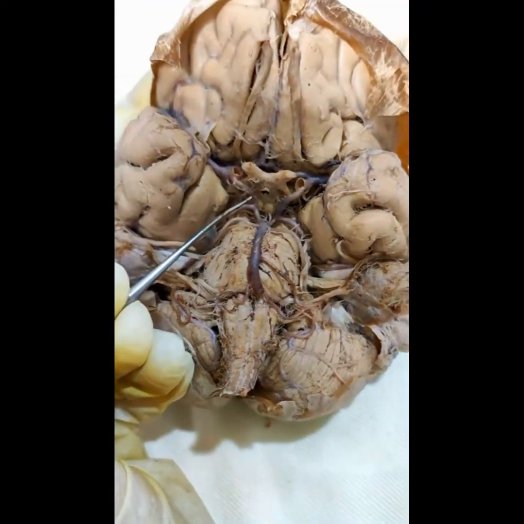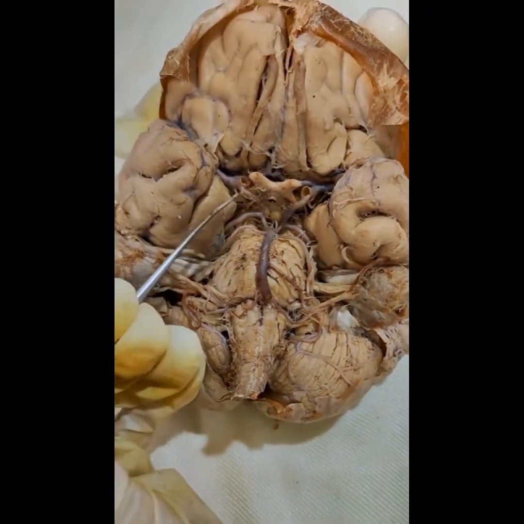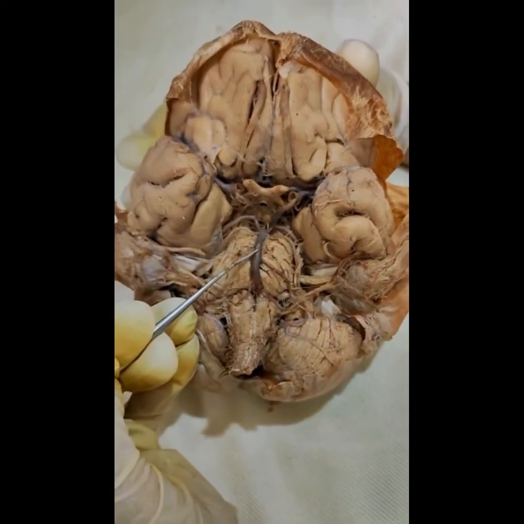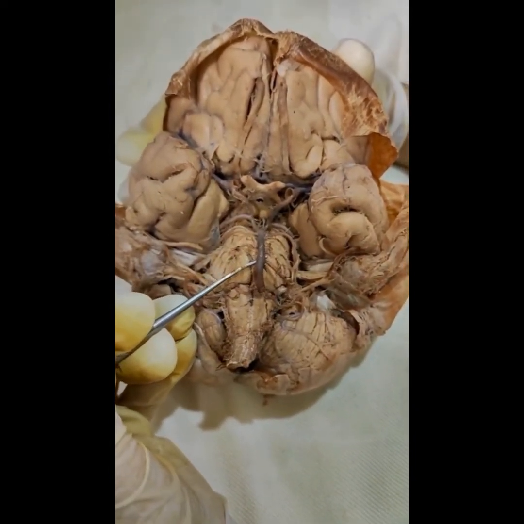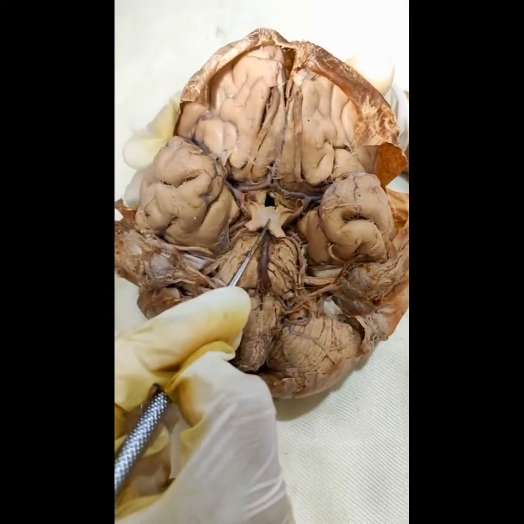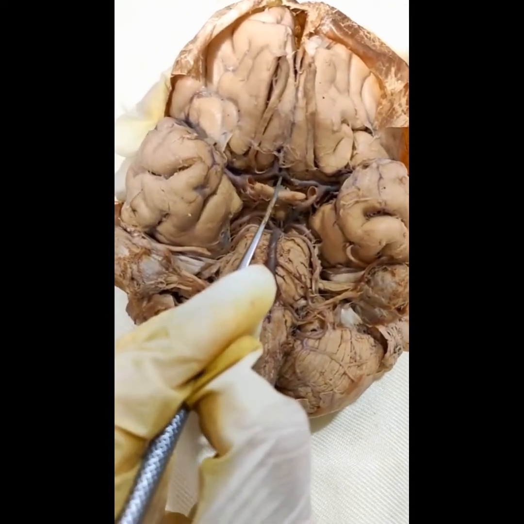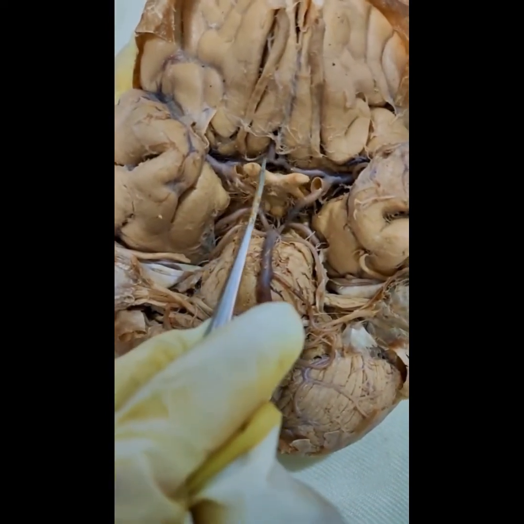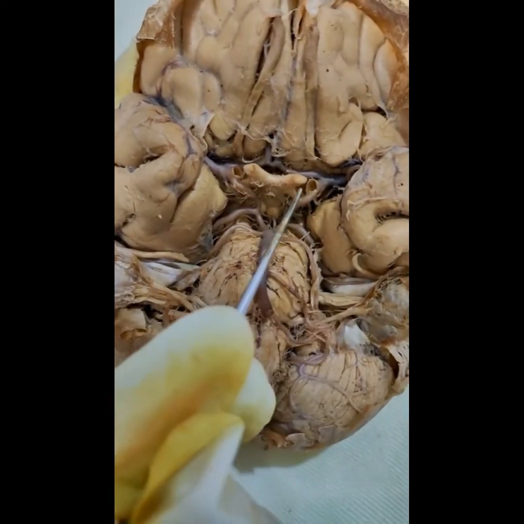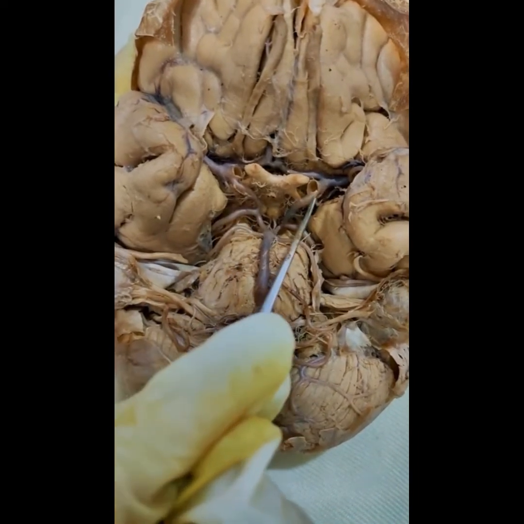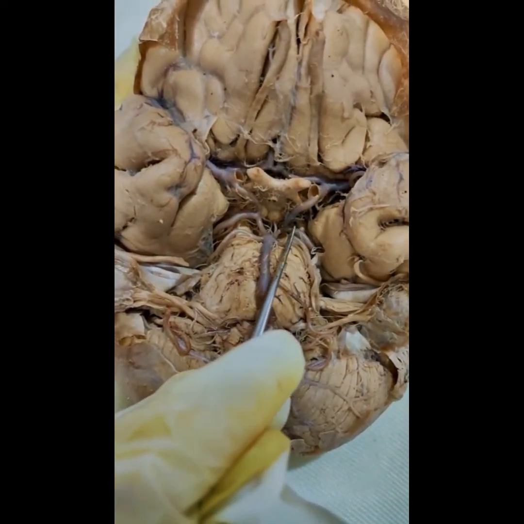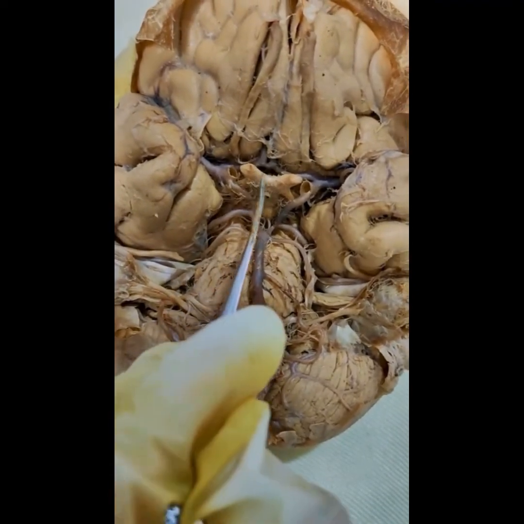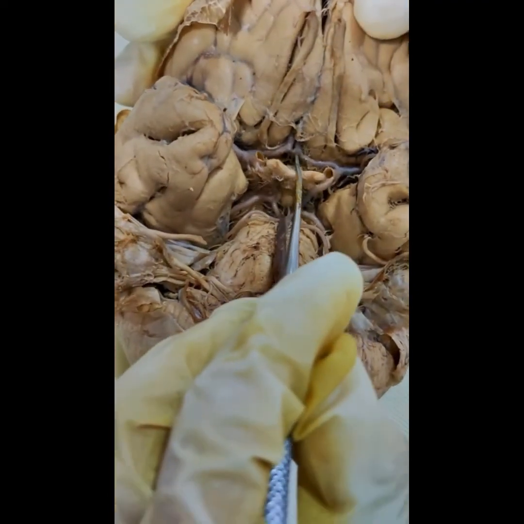It acts as the collateral system of circulation in case of any blockage of the internal carotid artery or the basilar artery. So the circle of Willis is formed by the anterior communicating artery, the two anterior cerebral arteries, posterior communicating arteries, posterior cerebral arteries, and then the basilar artery. This is the circle of Willis.